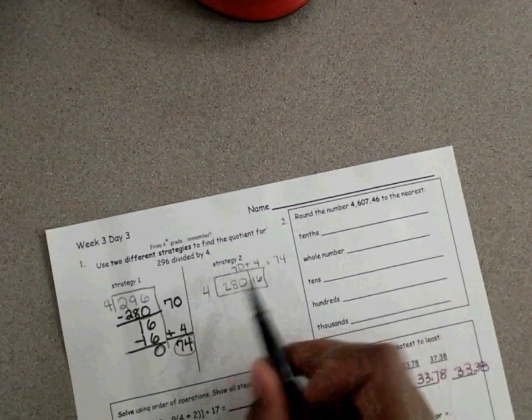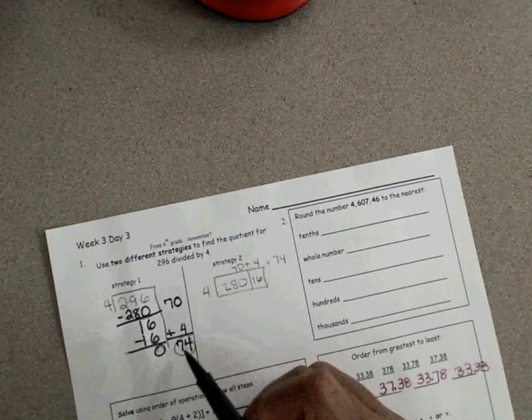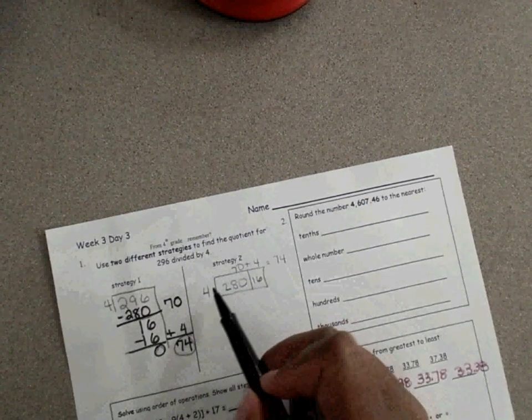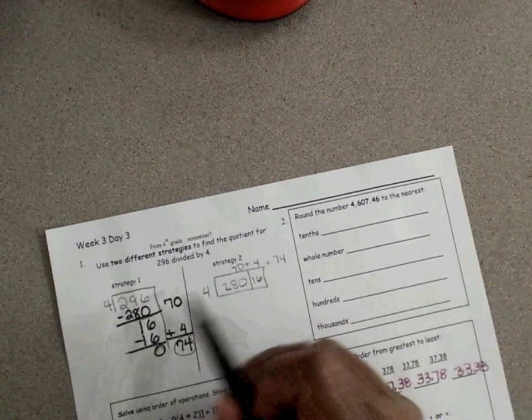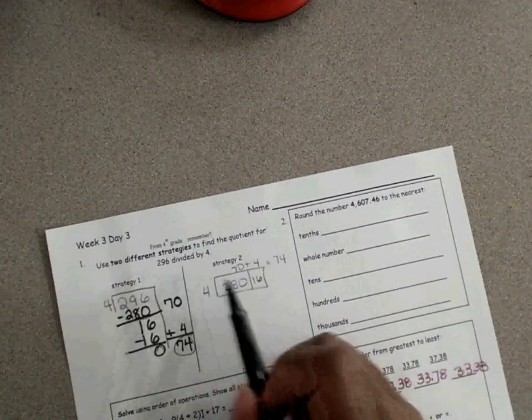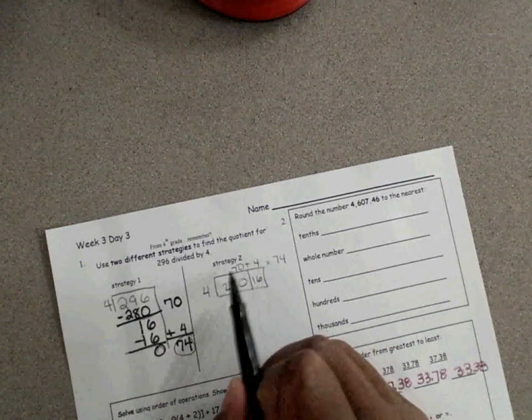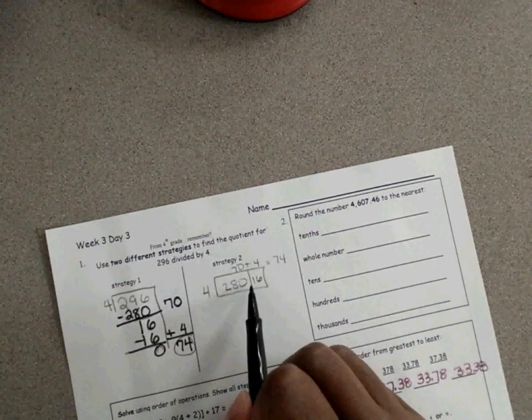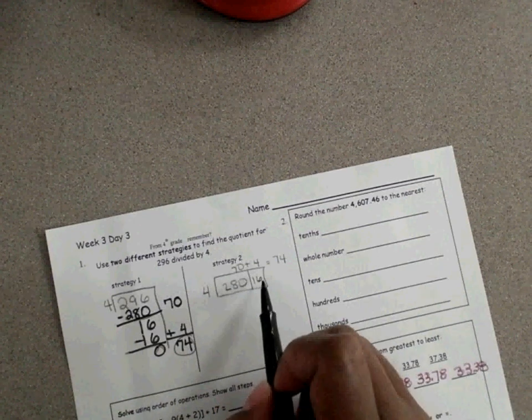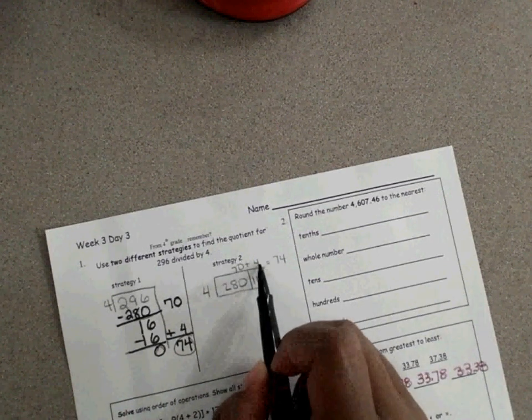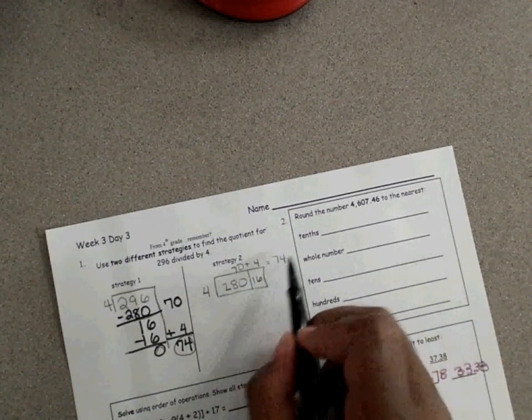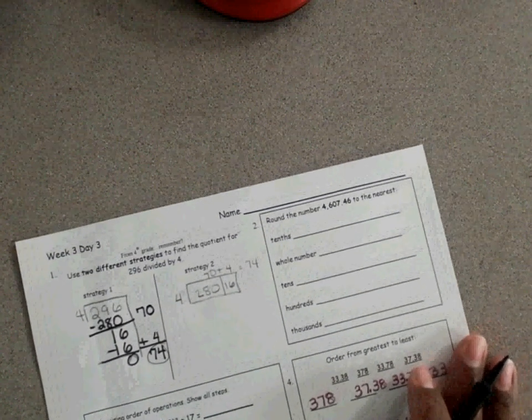Okay? Using the area model, it's very similar to partial quotient. So 4 can go into 296 70 times, and that gives me 280. And then I have 16 left over, and 4 can go into 16 4 times, so that gives me, when I add that up, 74.